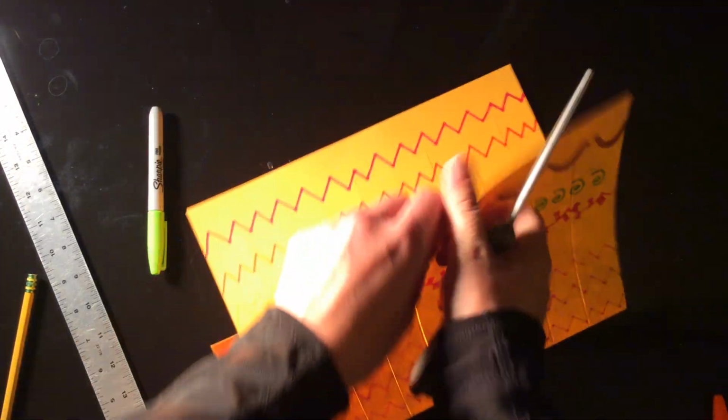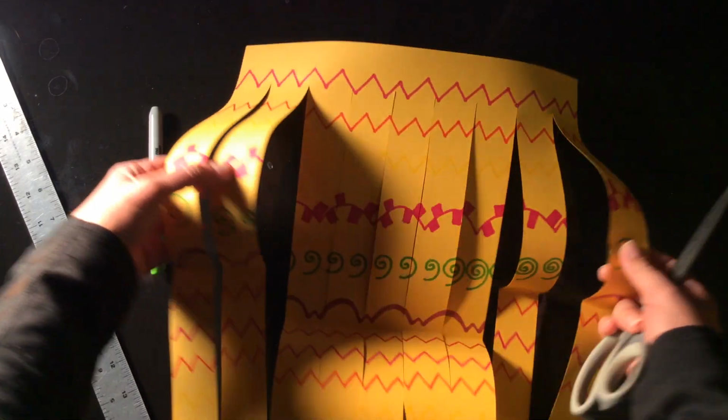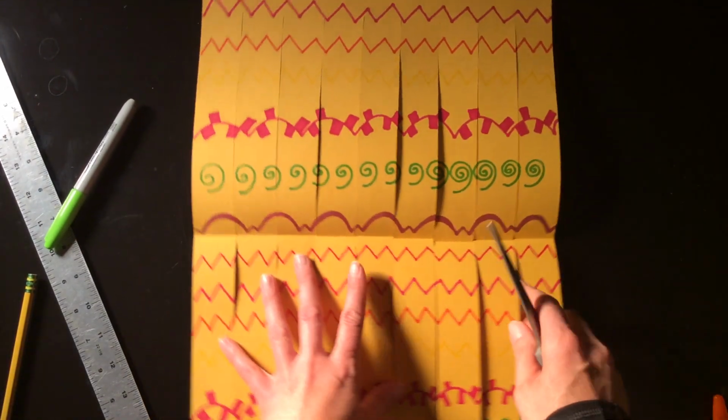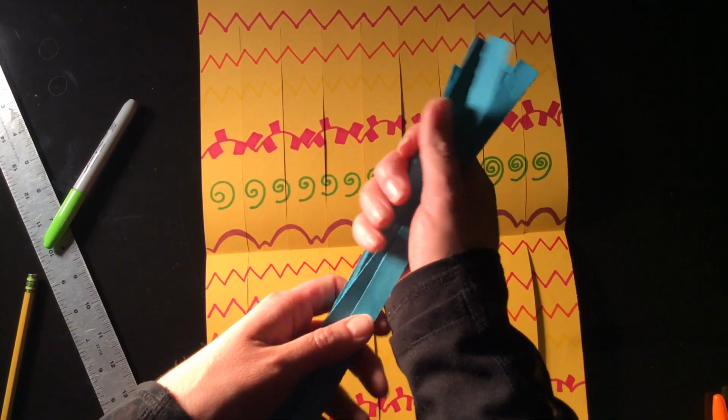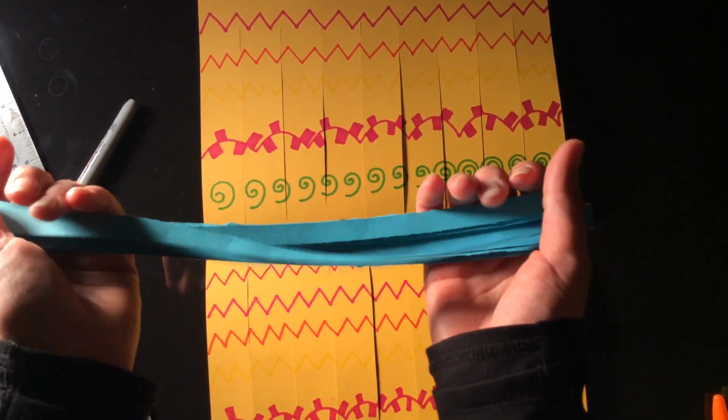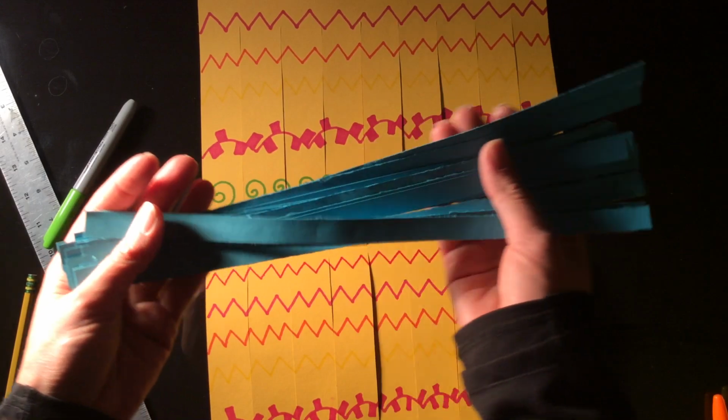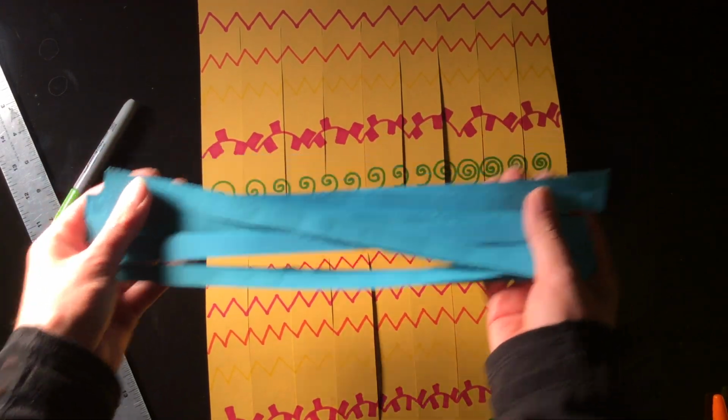Okay, then you go ahead and open it up, and it should all still be in one piece, okay? Then with your other two pieces of paper, if they're different colors, that would help. They don't even have to be. You can use recycled newspaper to do this by just making strips of paper.